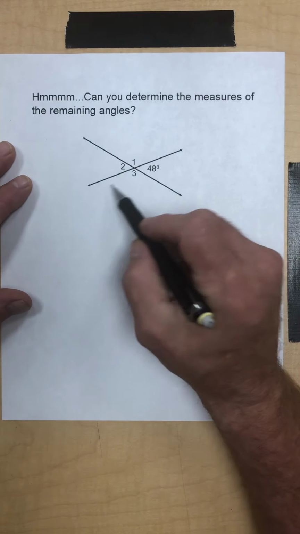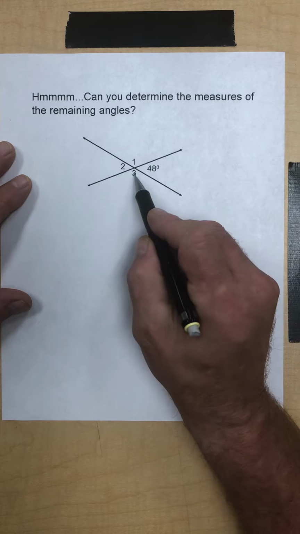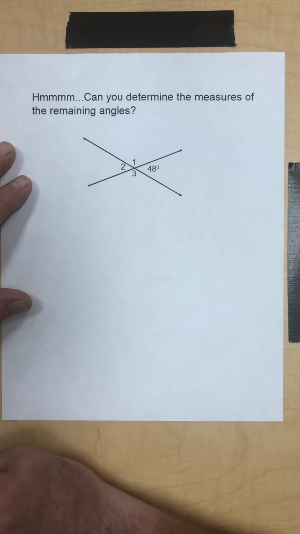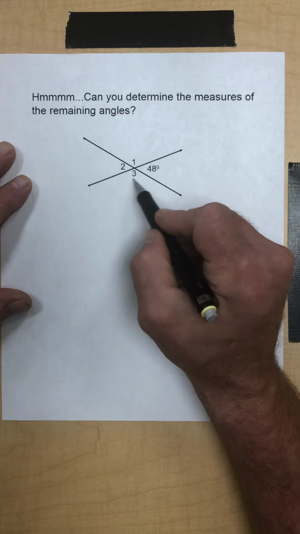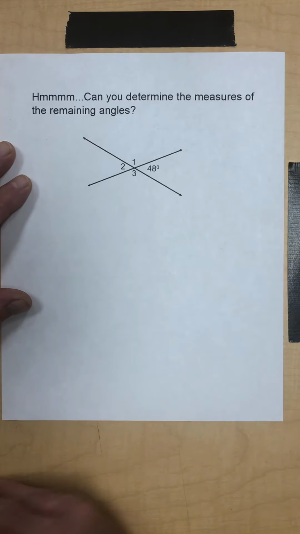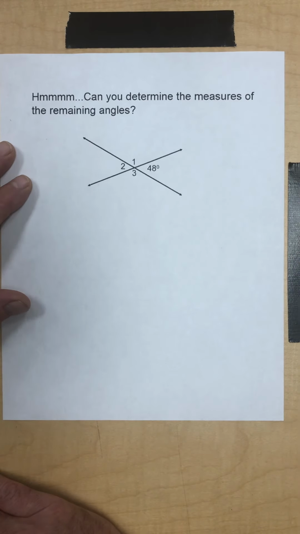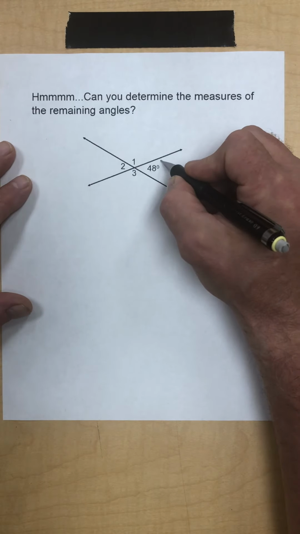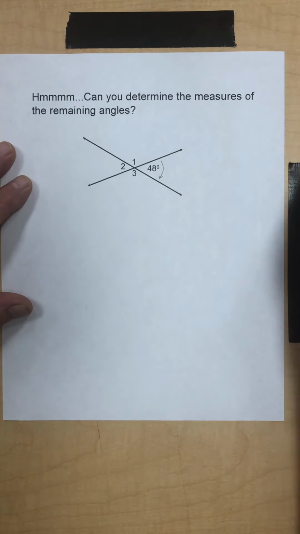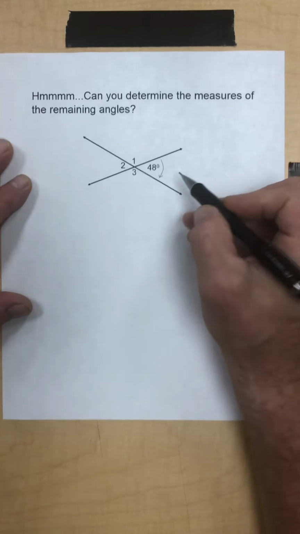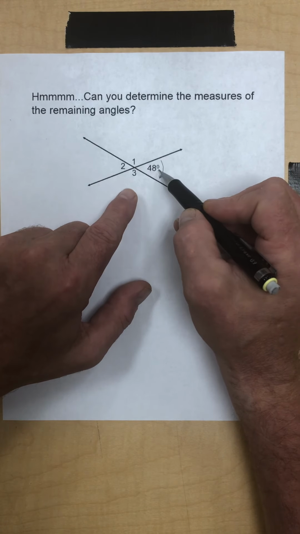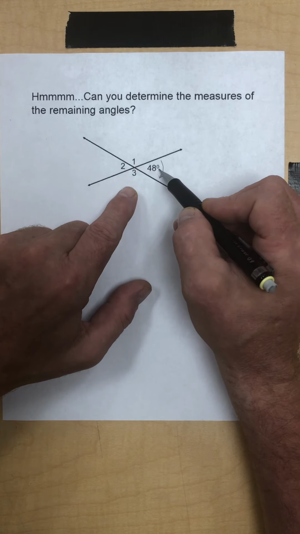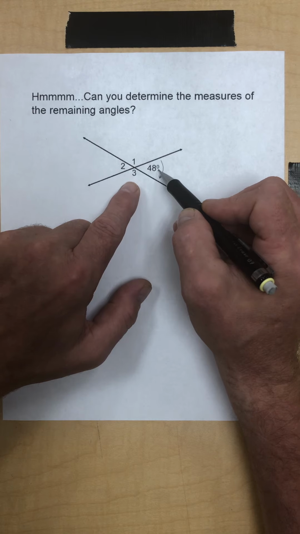Okay, so I have two lines intersecting. They only intersect at one point. And so I have these four angles. Okay, and what if I know one of them? I know this guy right here is 48. So let me take this 48-degree angle and pair it up with angle 3 here and see what would be happening.